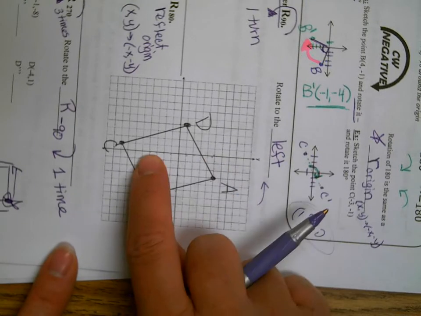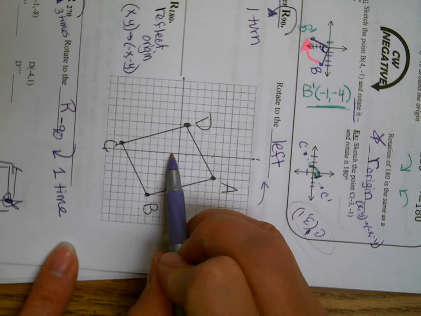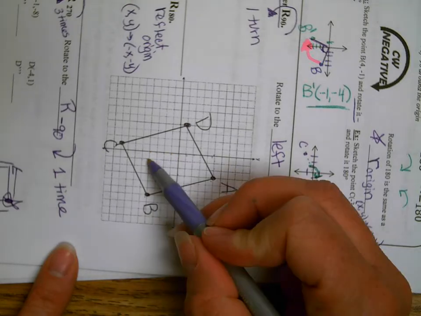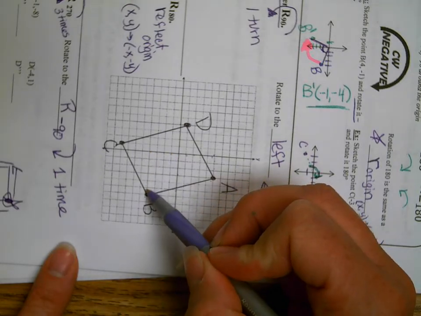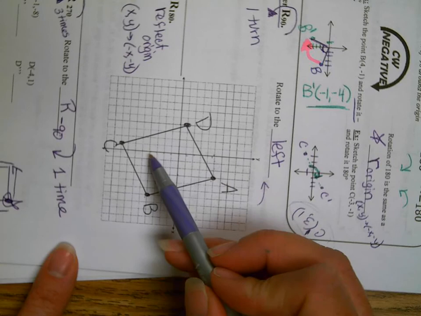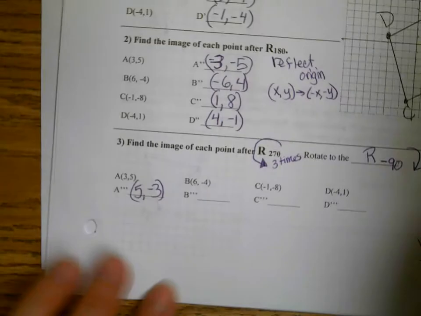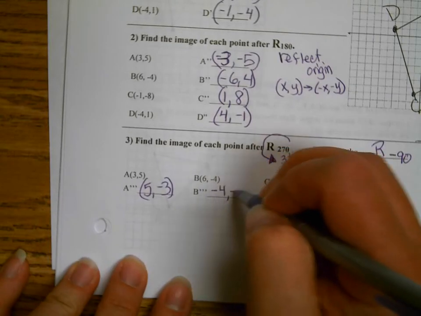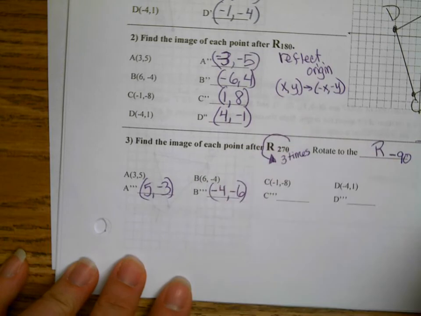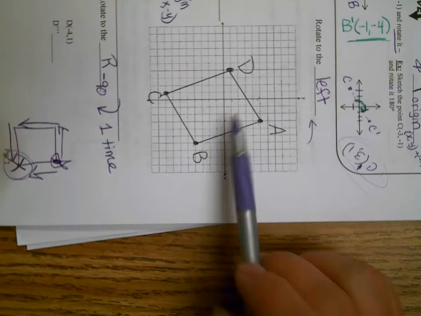Okay. Point B is now 4 to the left, 1, 2, 3, 4, and down 1, 2, 3, 4, 5, 6. So it's 4 down, 4 to the left, 6 down. So that becomes -4, -6. C becomes -8, +1.